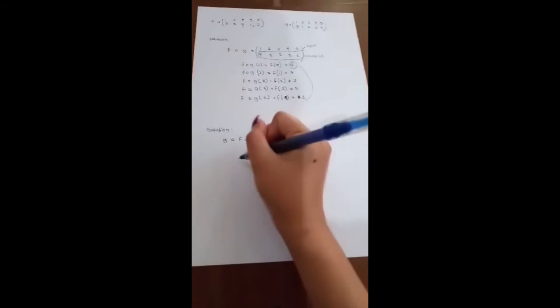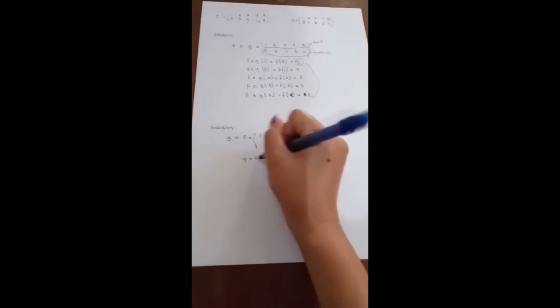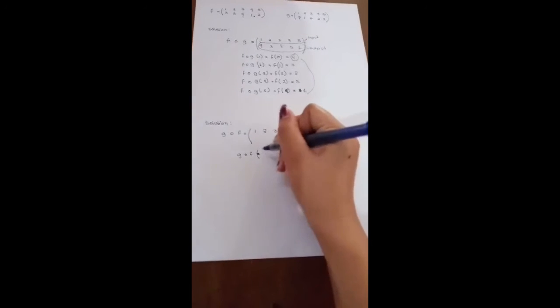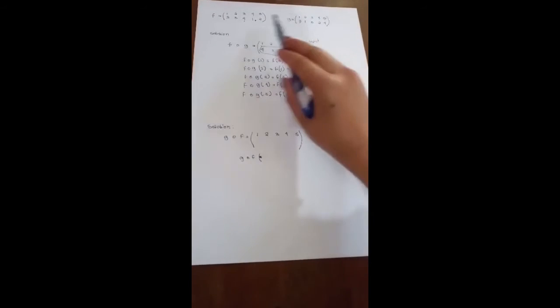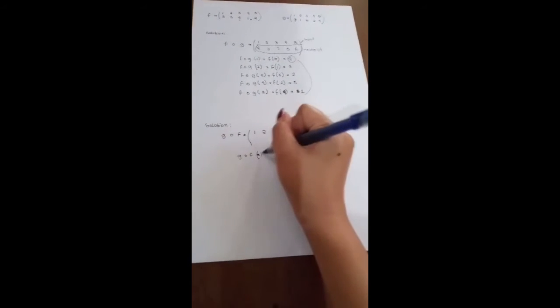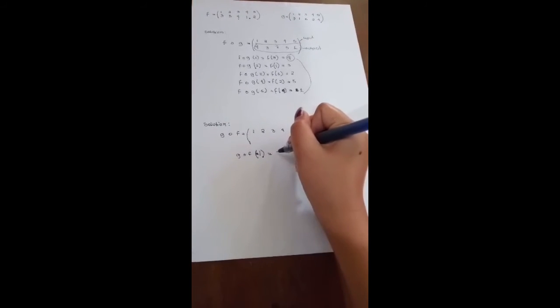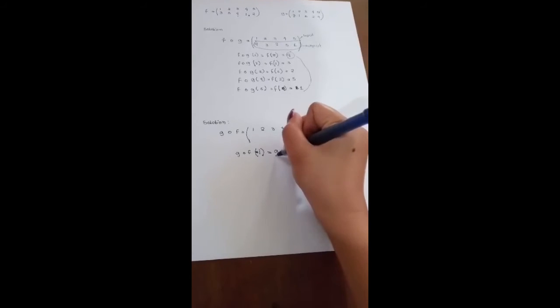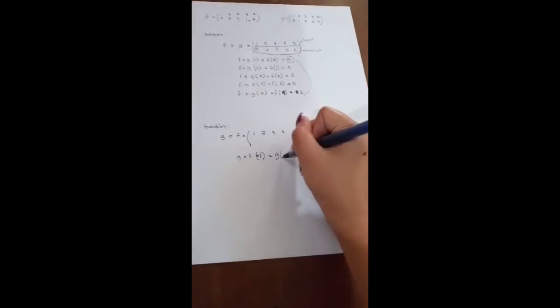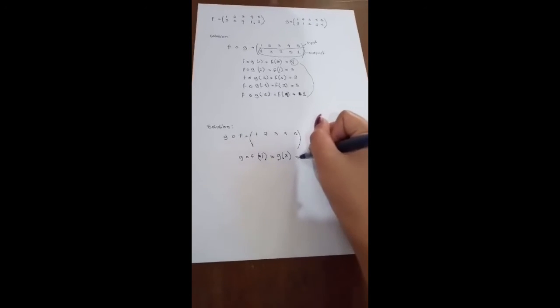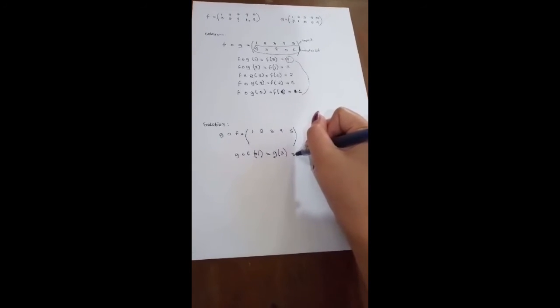Okay, let's continue. So g of f is the same as the given. g of f of 1 is equal to g of 3, which is equal to 5.